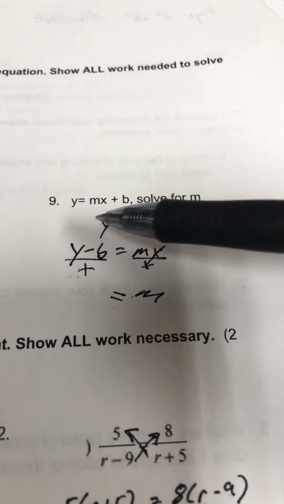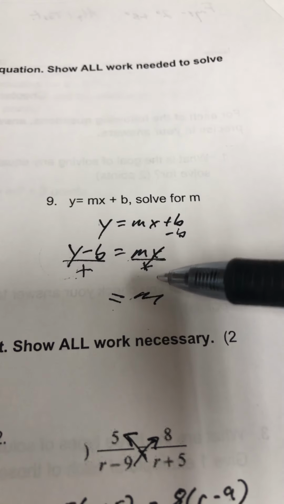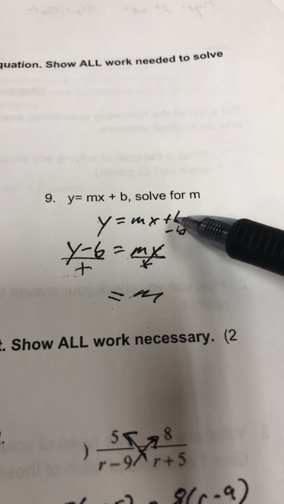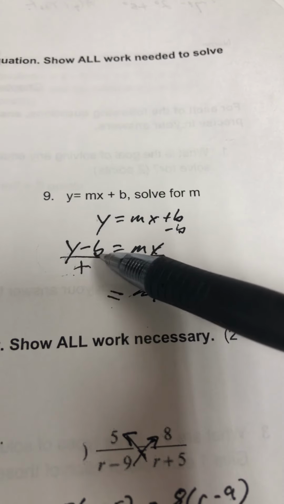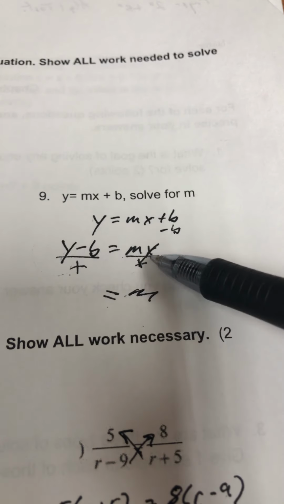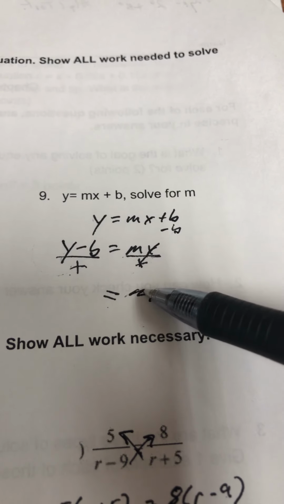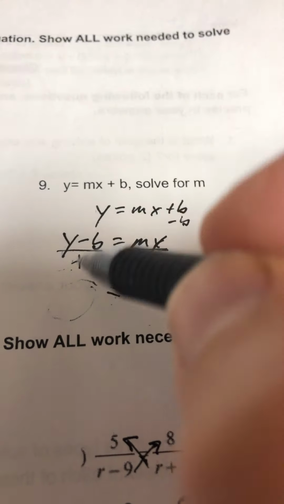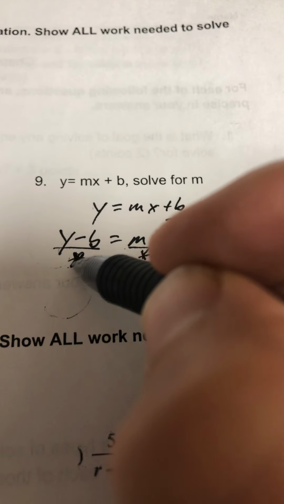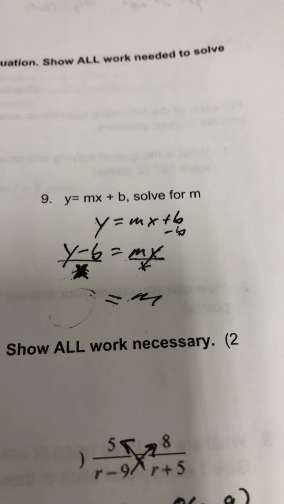Number 9, you are going to get y by itself. You can see that I was talking about this with some students. I subtracted b from both sides, and so I ended up with y minus b equals mx. Then I divided by x because I have m times x. So this is going to give me what? What would you put here? This is supposed to be an x here. I divided by x. So m would end up equaling what?